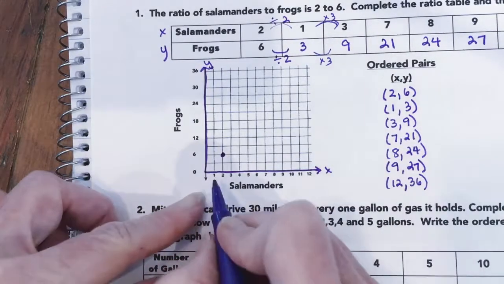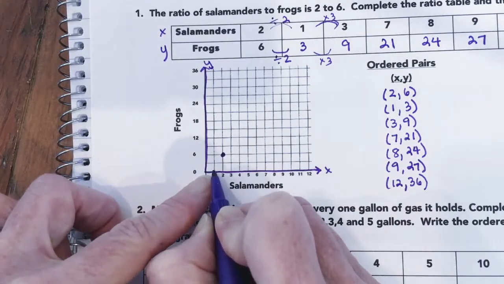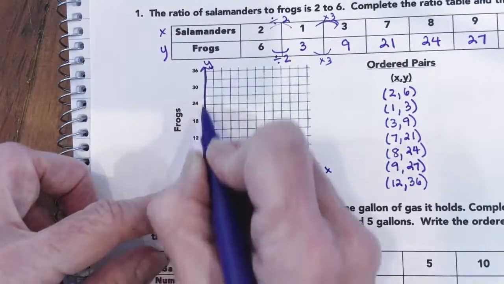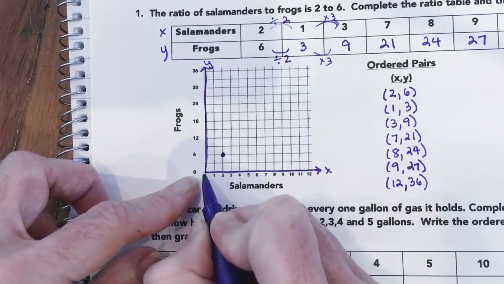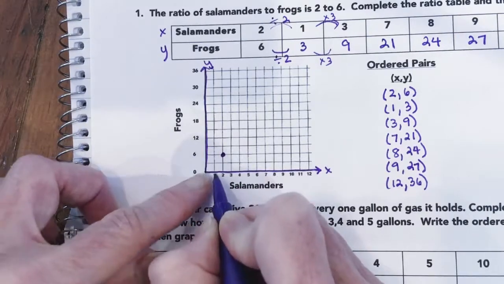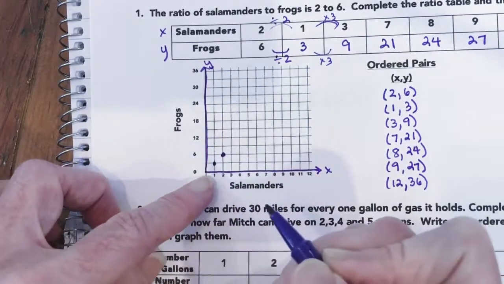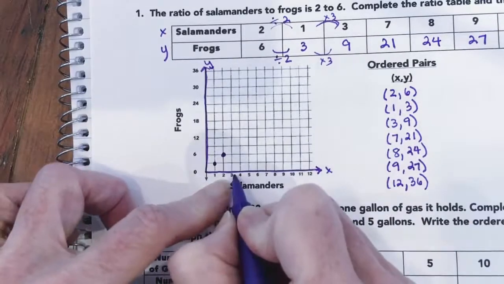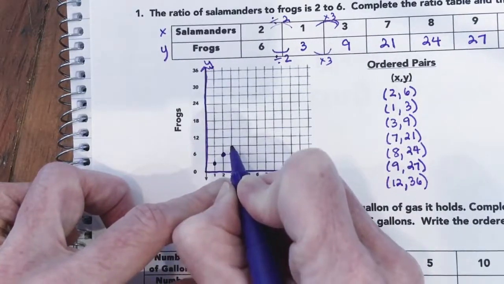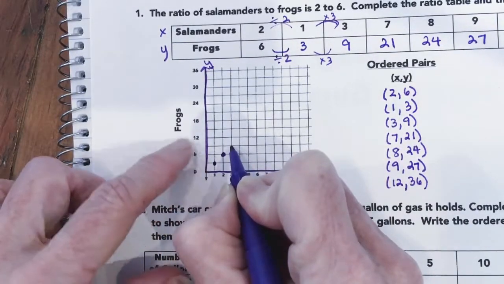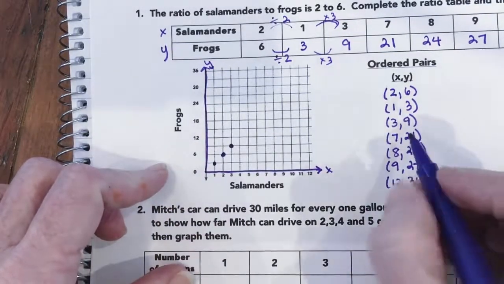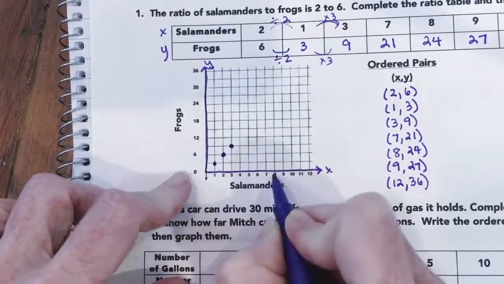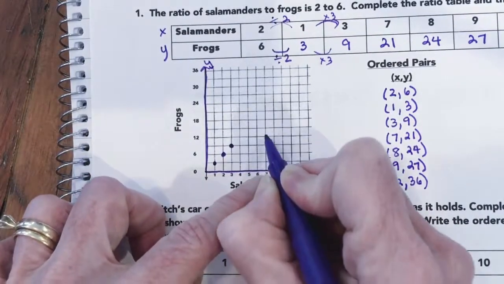Then I'm going to do 1, 3. So I'm going to go over to 1 and then up to 3. Here they're not labeled individually, so I have to sort of guess where 3 would be. I have 0 and 6 here, so 3 is going to be halfway in between there. 3, 9, so I'm going to go over to 3 and then up to 9. And again, it looks like these are going up by 3, so 6 plus 3 is 9, so 9 would be right there. Then 7, 21, I can go over to 7 and up to 21.